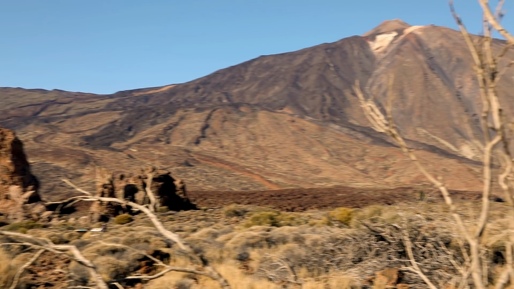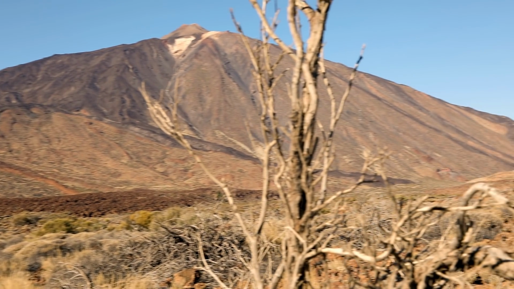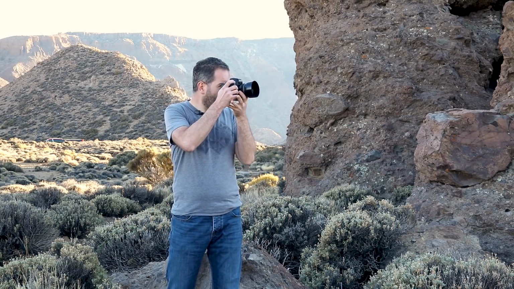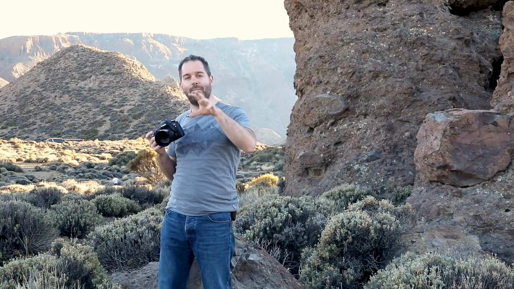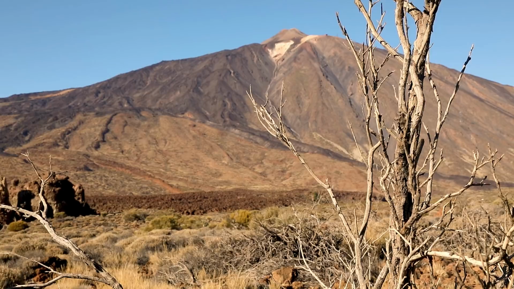Okay, now let's talk about technique. Now I have got in front of me a beautiful mountain range, Mount Tidy in Tenerife. And what you need to do is take a shot, move your camera and overlap it by about a quarter in each shot. Don't go less than a quarter overlap for each shot. And then when you stitch it together in Lightroom, it makes Lightroom's job a lot easier basically. So I'm going to demonstrate that for you right now.